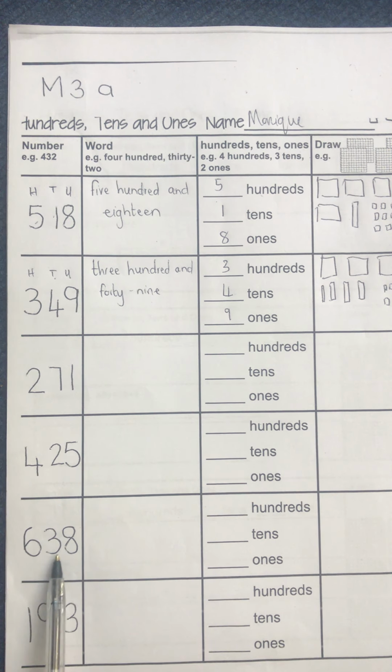The next one, 638. Write the number 638. How many hundreds, how many tens, how many ones? Good, then you have to draw. How many 100 blocks, how many 10 blocks, and how many 1 or unit blocks? Pause if you're not done.